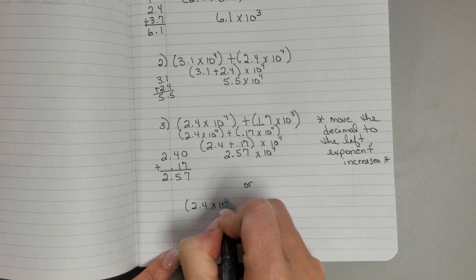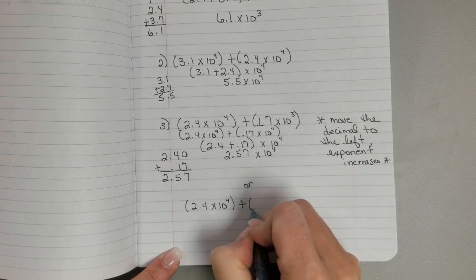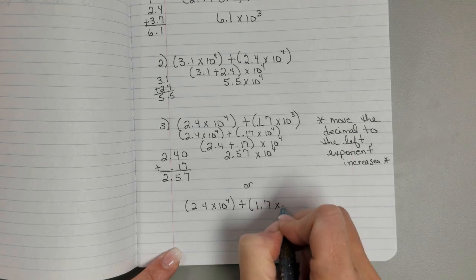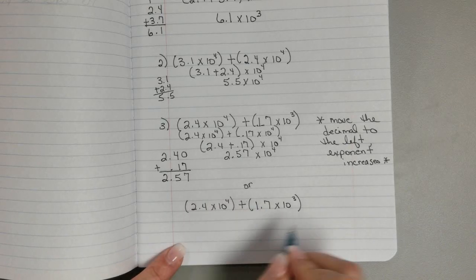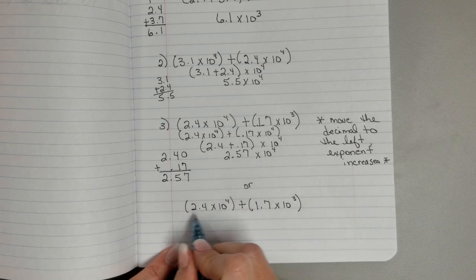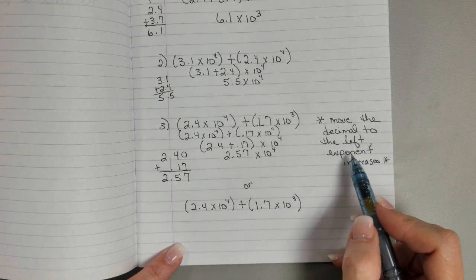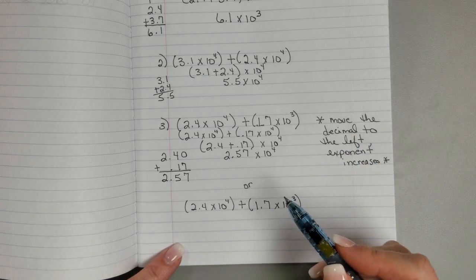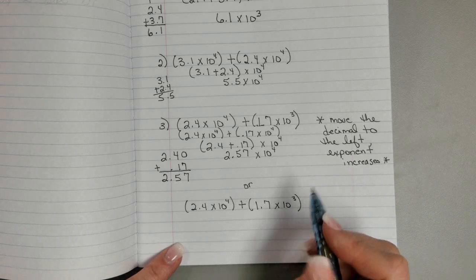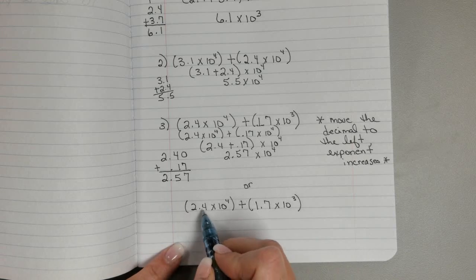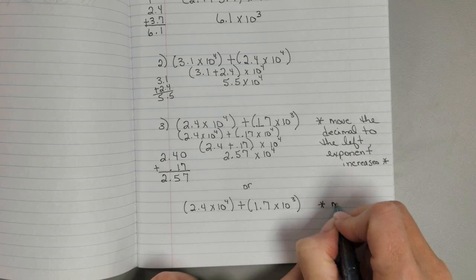2.4 times 10 to the fourth plus 1.7 times 10 to the third. Okay. So this time I want this exponent to go down to a 3. So think about it. If you move the decimal to the left to increase, what's going to happen to the exponent? How are you going to make it decrease? If moving left increases, that means moving right decreases. So let's make a note of that.